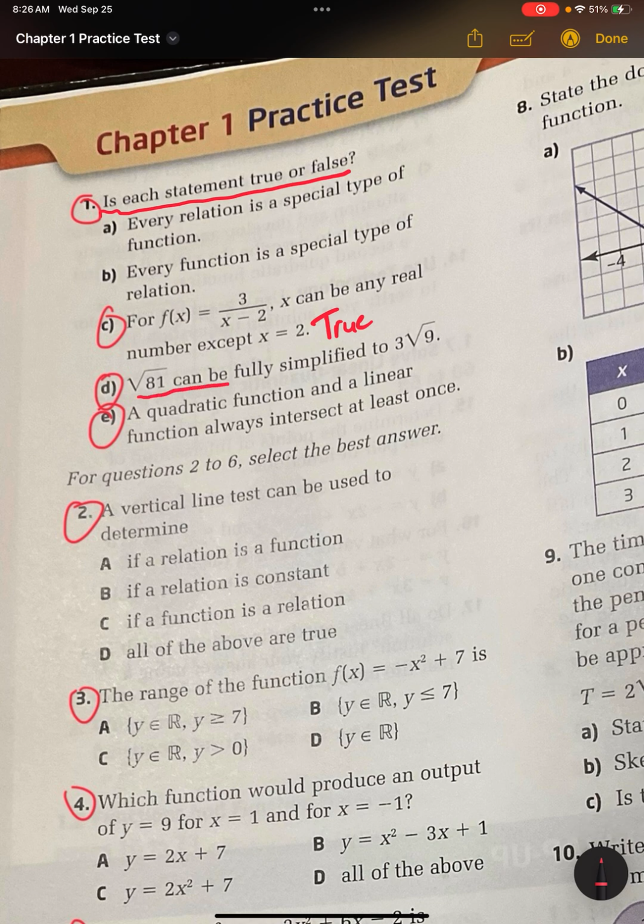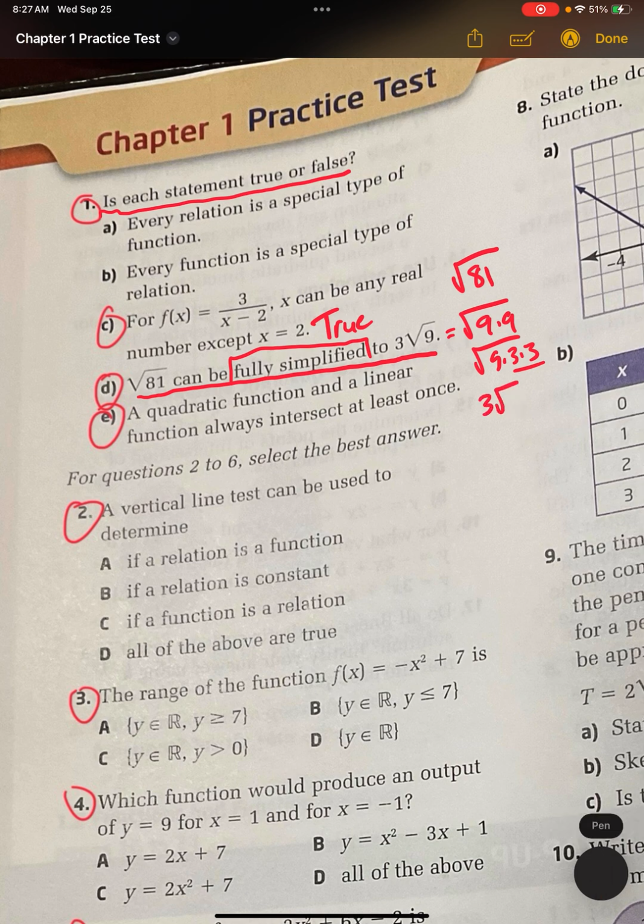Next, root 81 can be fully simplified to 3 root 9. Well, that's not fully simplified because we know the square root of 81 is 9, right? But that's equal, so it's not fully simplified. It is simplified, but not fully simplified. The reason being, if I take the root of 81, well, that's equal to 9 times 9, which is also equal to 9 times 3 times 3. Now I can bring the 3 out, which is equal to 3 root 9. So it's true that it can be simplified, but not fully simplified.